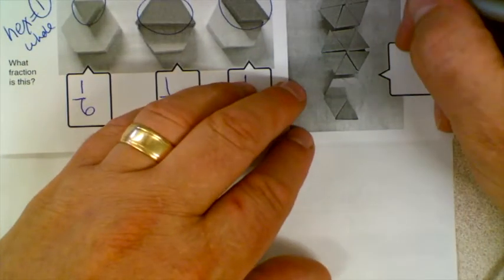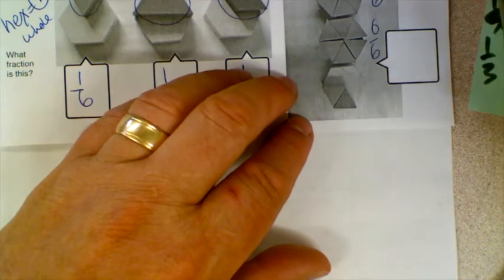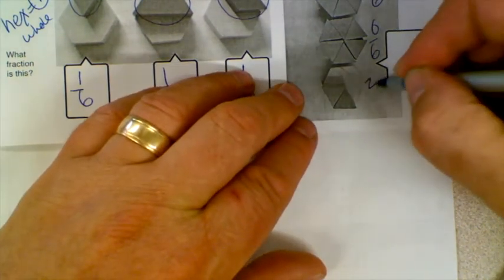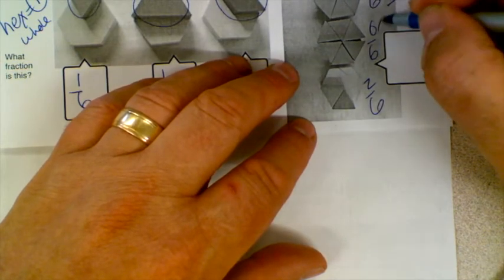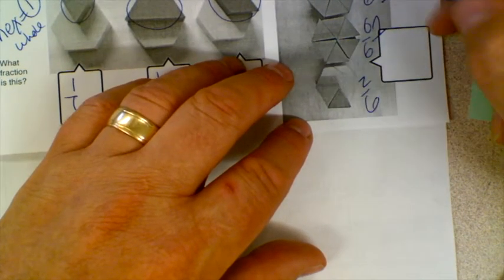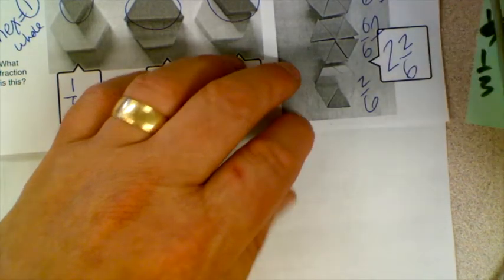In this example here, you're looking at a whole, so that's 6/6. Sorry, you can't see it. Another 6 out of 6. And then we have, I think, 2/6. So 6/6 and 6/6 are both 1s. And then you have 2/6. So it really ends up being 2 full and then 2/6.